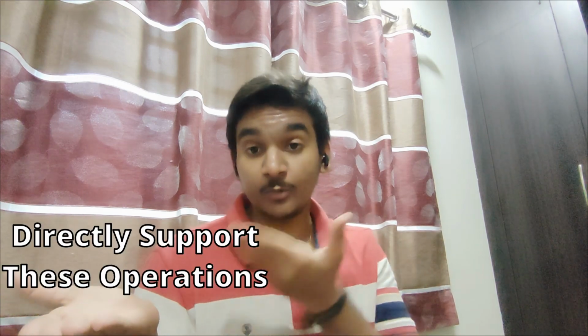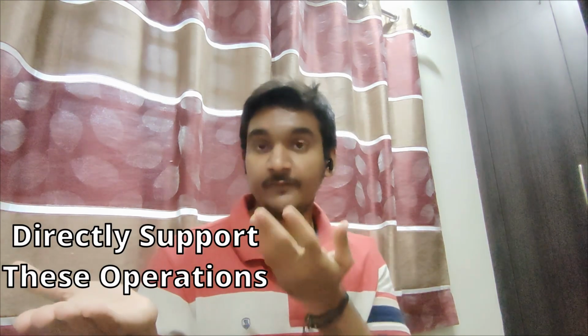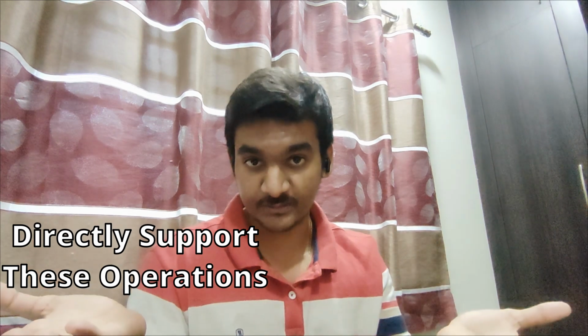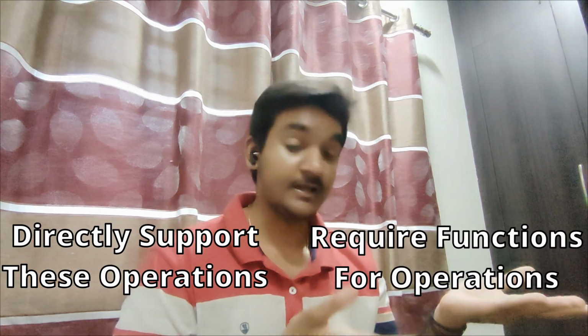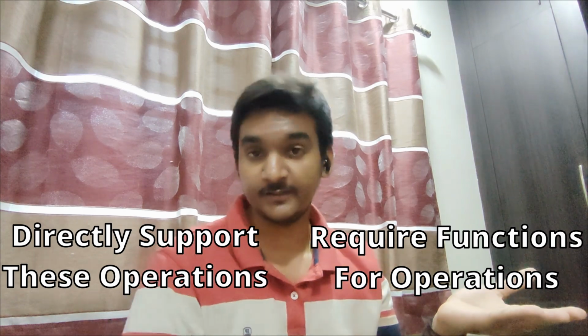So now that we know what operators are, let me tell you the difference between primitive data types and reference data types. Primitive data types support operations with all these predefined operators that we have just discussed, but reference data types require functions to manipulate their data. And that's it. Today we learned about different types of data containers called data types and special symbols that help us manipulate our data called operators.